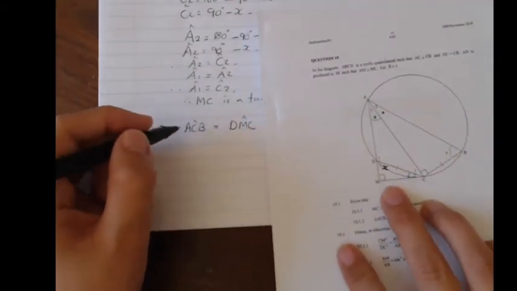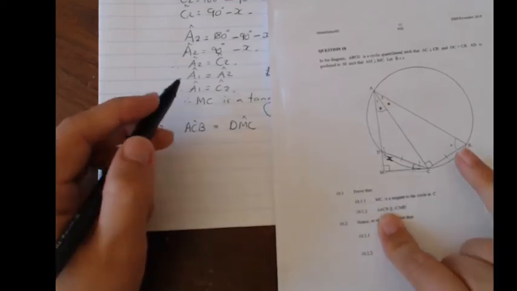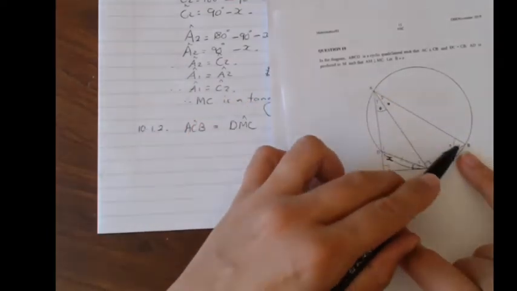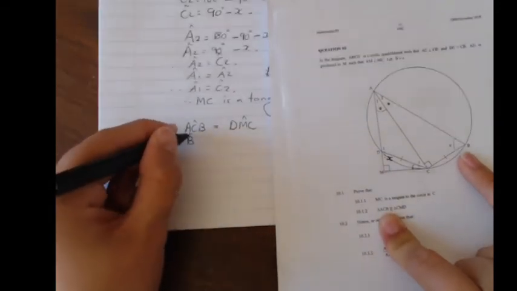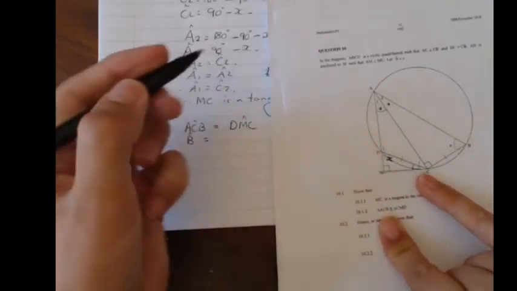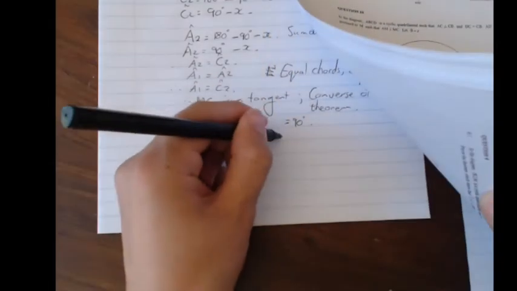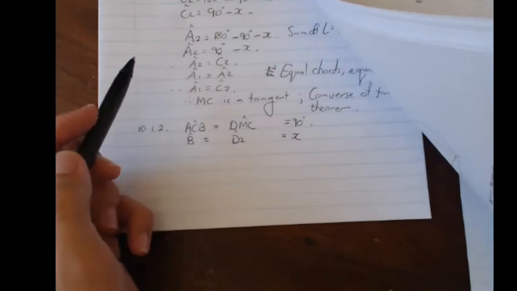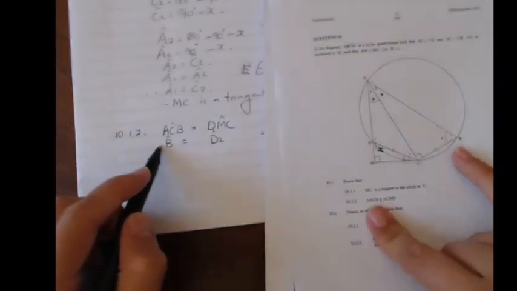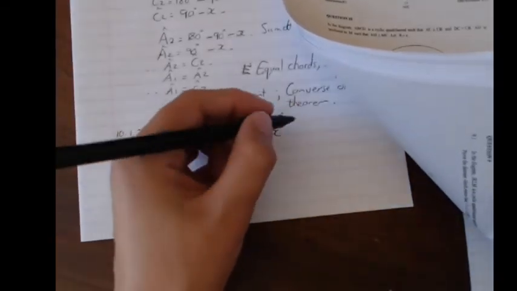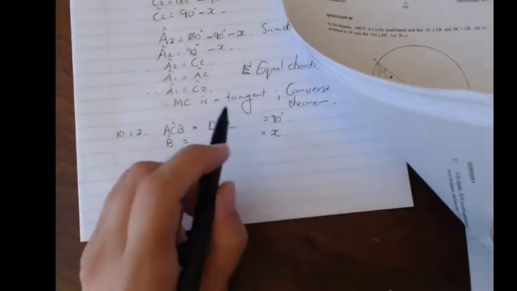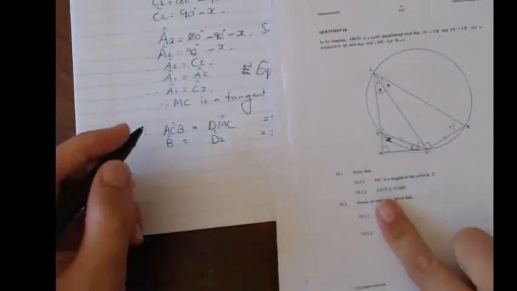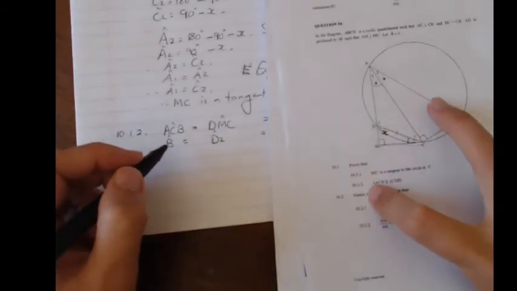Then I'm working with ACB, this one first. So then the angle B is equal to the angle D2. They are both equal to x, and I've already said in question 10.1.1 that D2 is x. The B was given as x. I already said that D2 is x, so I don't need to give reasons again, but it's the exterior angle of a cyclic quad. And then I'm working in this triangle first.